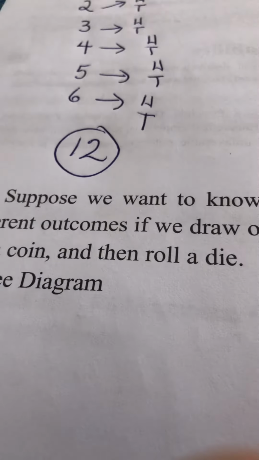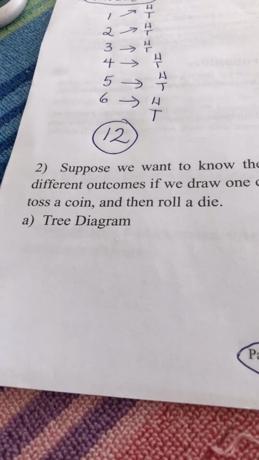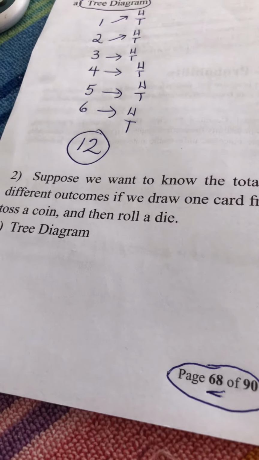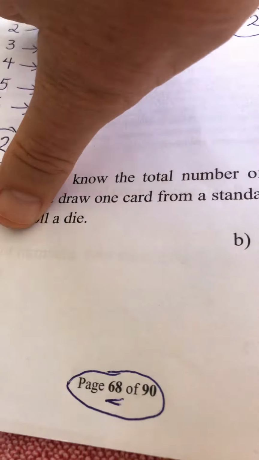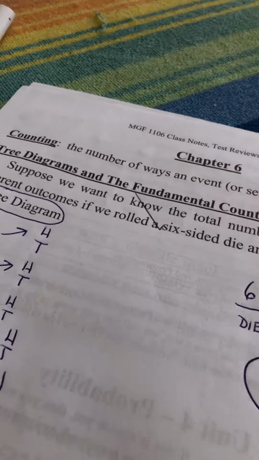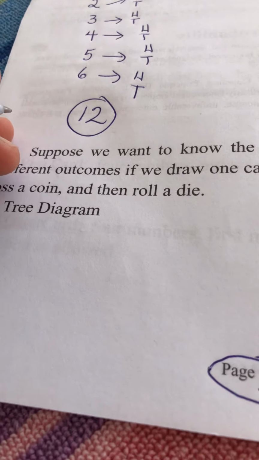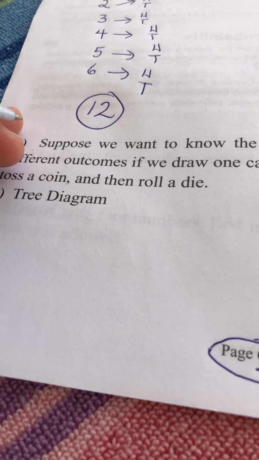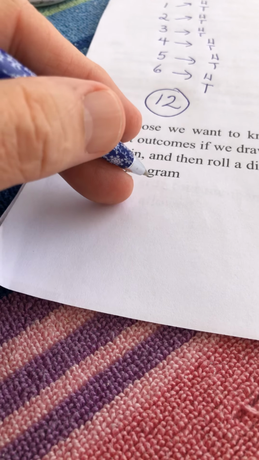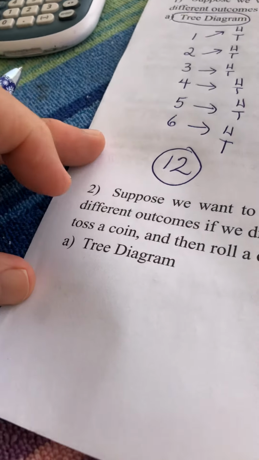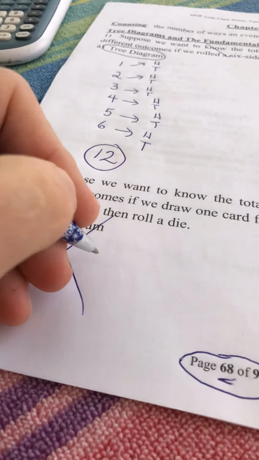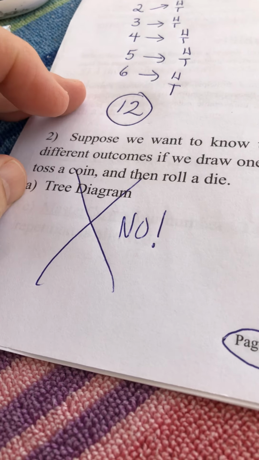Now, I want to look at problem number 2 because we can make use of what we just learned in problem 1. Suppose we want to know the number of ways we could get different outcomes if we draw one card from a 52 card deck and then toss a coin and then roll a die. Okay, people, the first thing is to pick a card from a 52 card deck. Do I really want to list 52 cards and then list each one of those has 2 possible outcomes with a coin and then each of those has, no. That is just way crazy, okay?